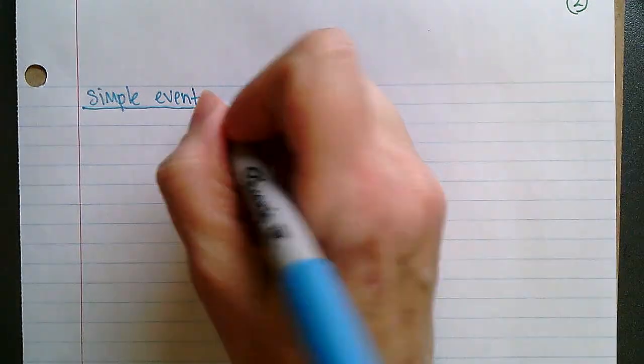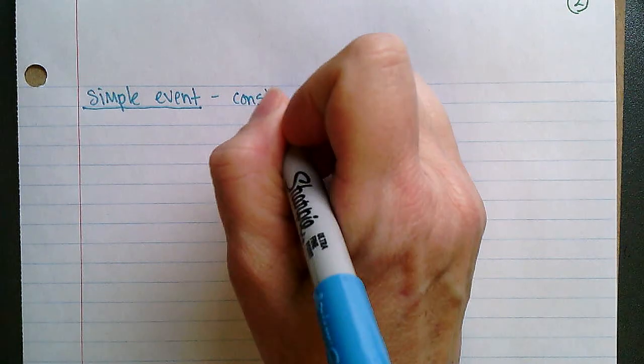Now, when it comes to events, there's something called a simple event. A simple event consists of a single outcome from a sample space.